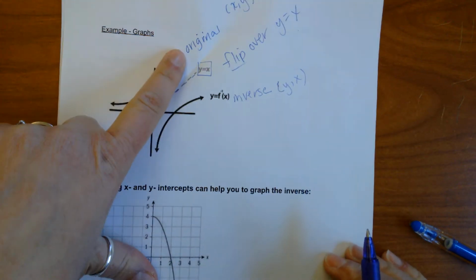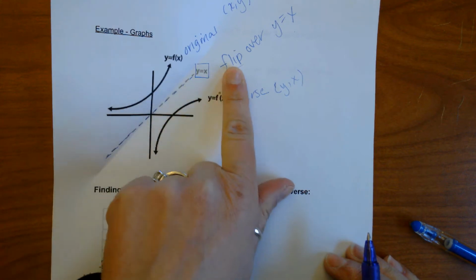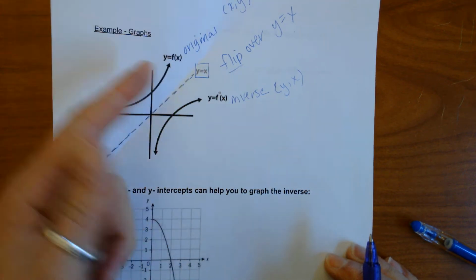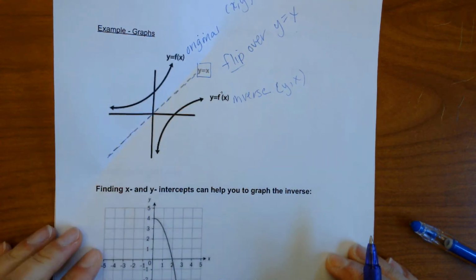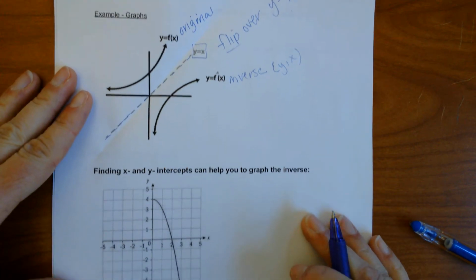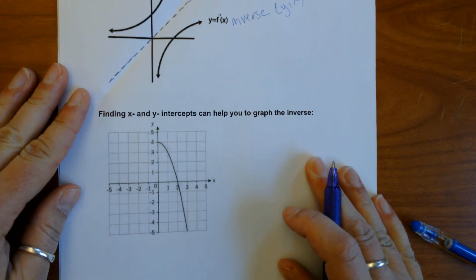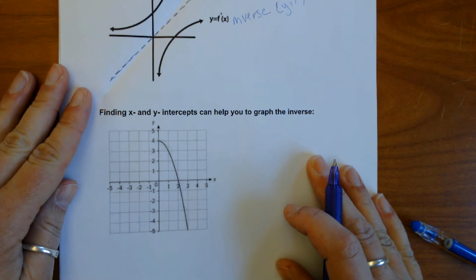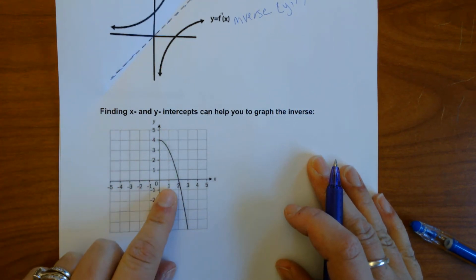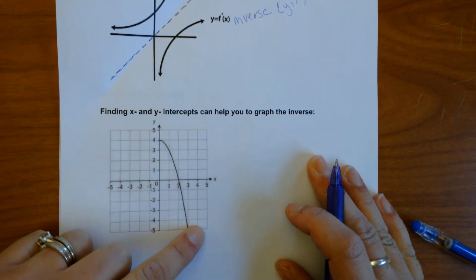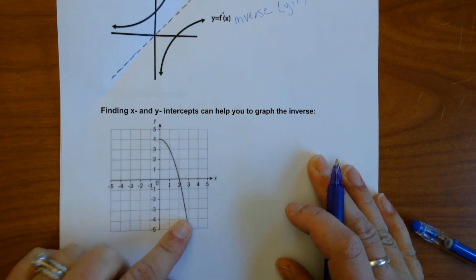All right, so we had our original XY. We flipped it over this imaginary line. Flip. And we have the inverse, which is YX. Everything exchanges. Finding X and Y intercepts can help you to graph the inverse. So let's say that we wanted to take this original function here and graph the inverse.